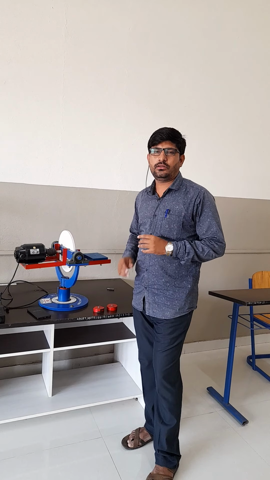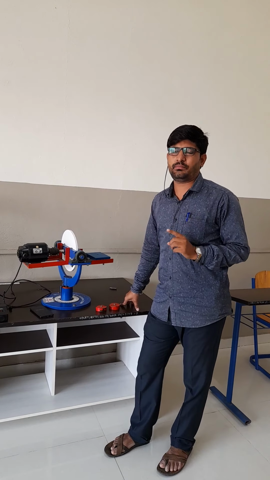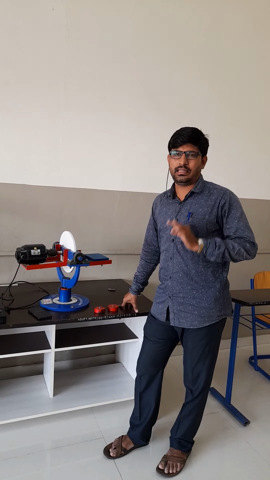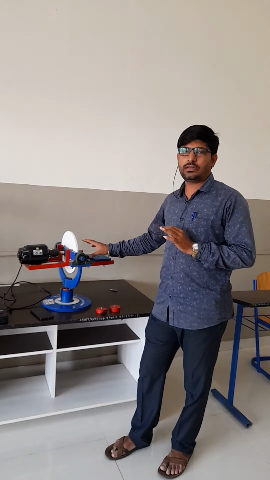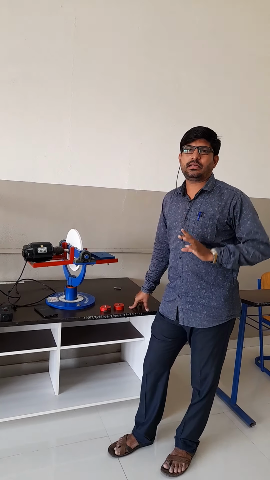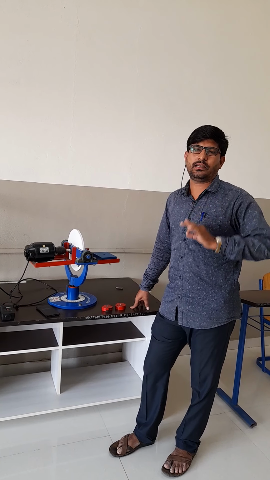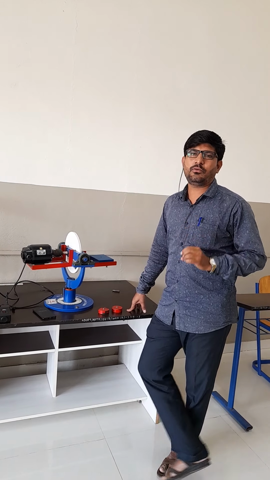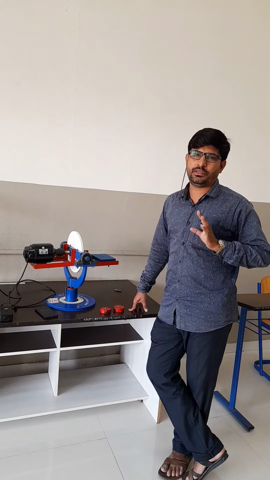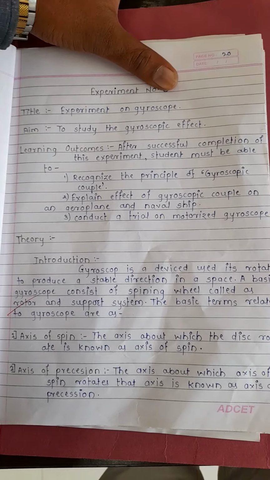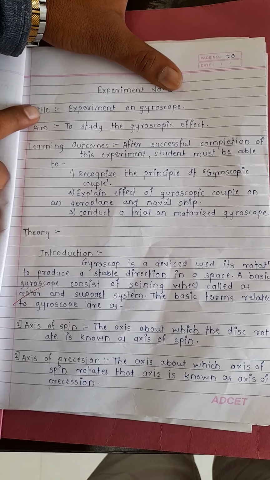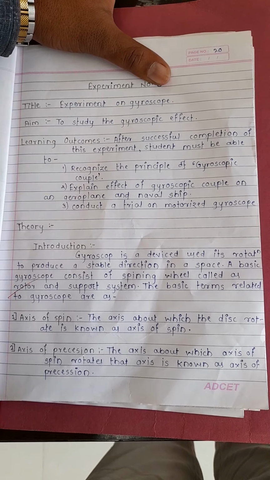Okay, hello all. Today we are going to conduct the first experiment of the dynamics of machines laboratory. So this is the gyroscope instrument. Our experiment number 1 is the gyroscope, and the aim of this experiment is to study the gyroscopic effect. The title of our experiment number 1 is experiment on gyroscope.